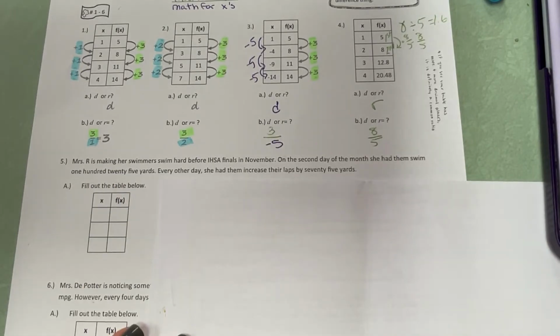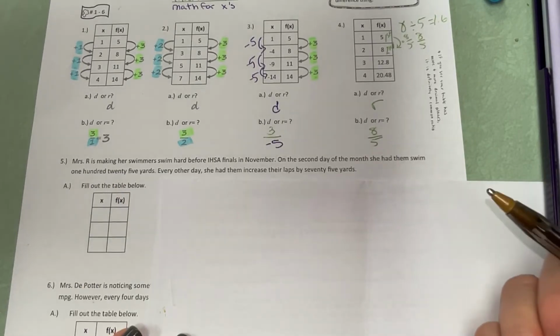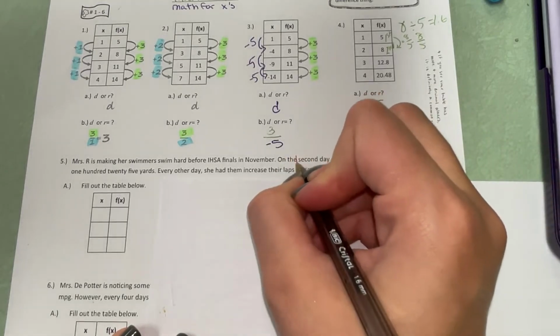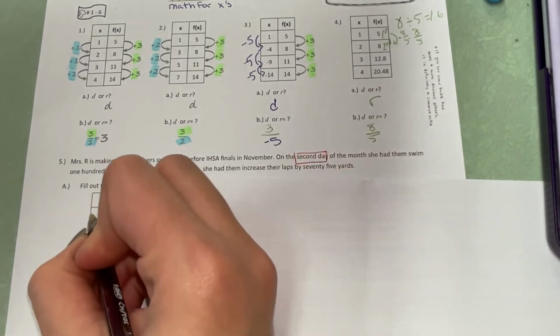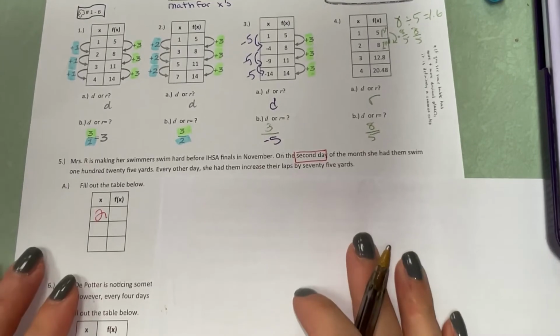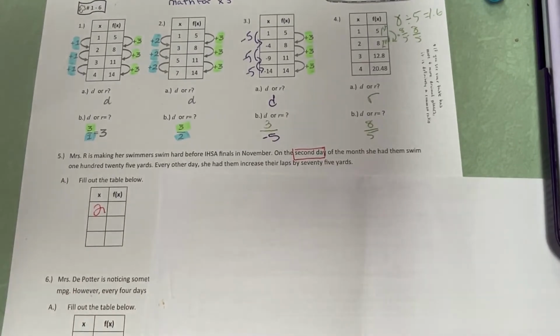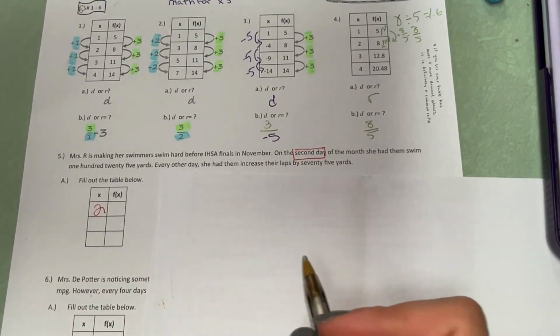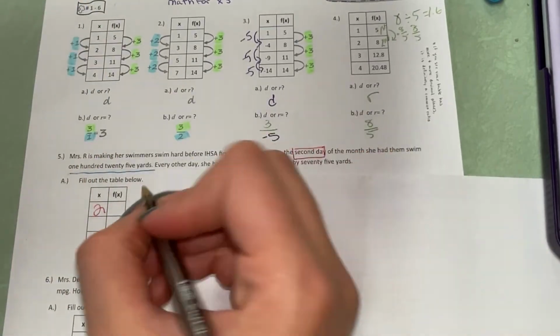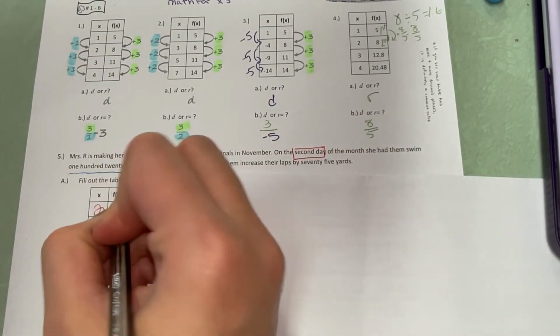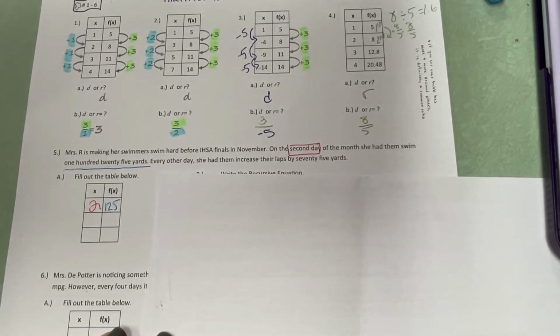All right, so let's look at a word problem. So the first thing that we're gonna do is our start time. So it was the second day of the month, so that means we got a 2 in our x. That's our start time. And on that second day of the month, she had them swim 125 yards. So I'm gonna have a 125 here. Okay, after that it says every other day.